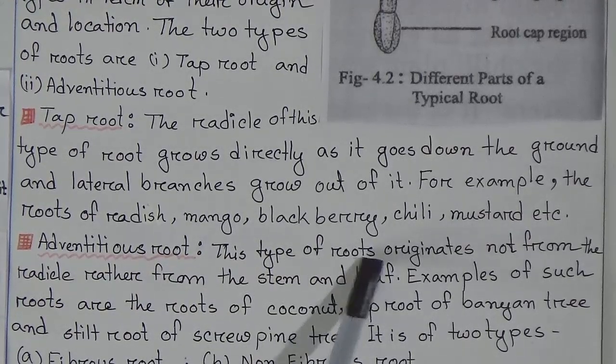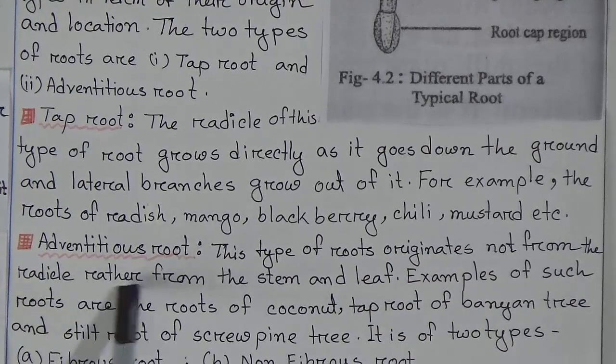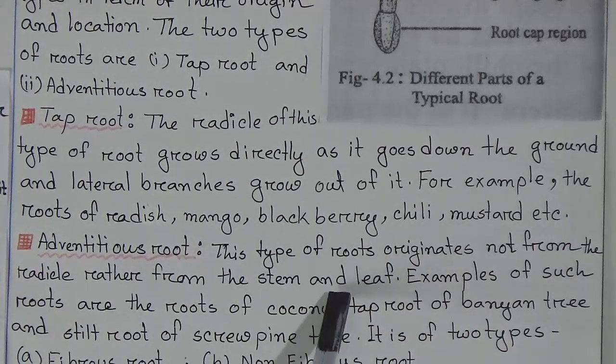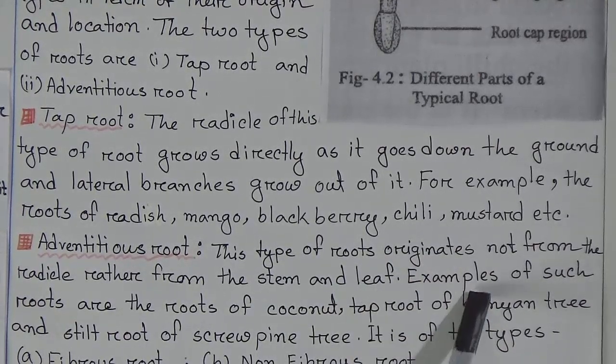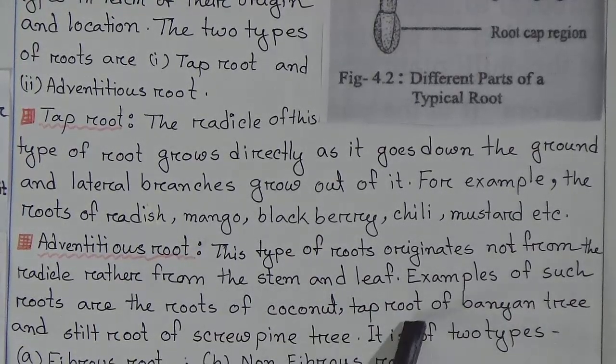This type of root originates not from the radicle, rather from the stem and leaf. Examples of such roots are the roots of coconut, prop root of banyan tree and stilt root of screw pine tree.